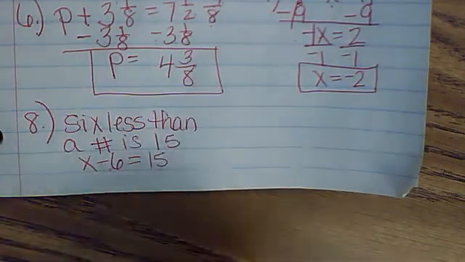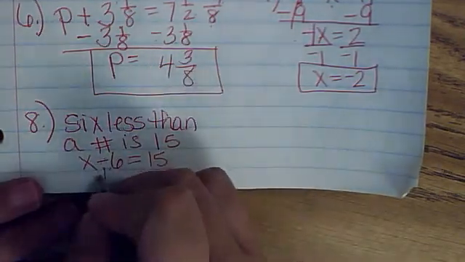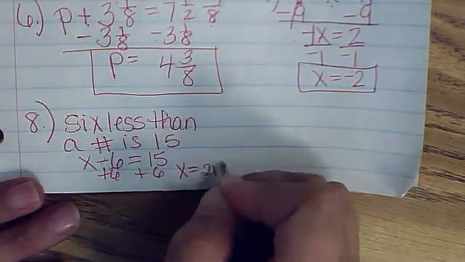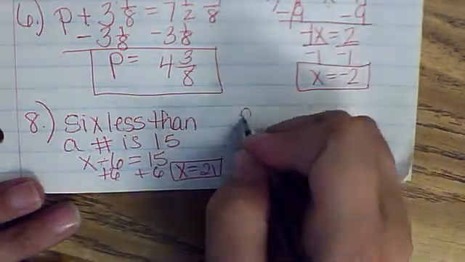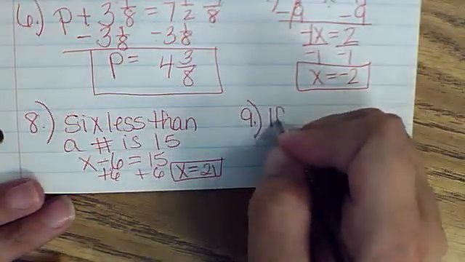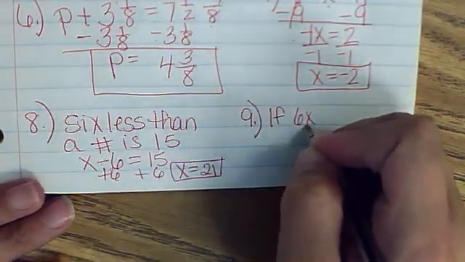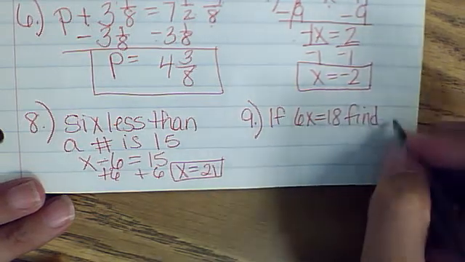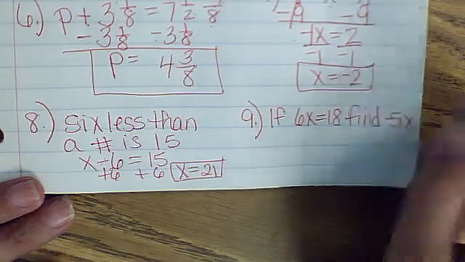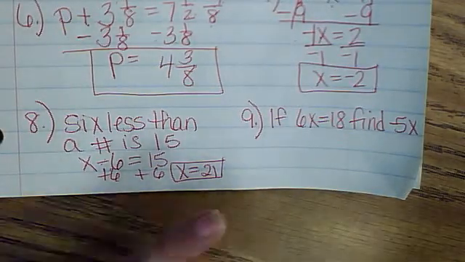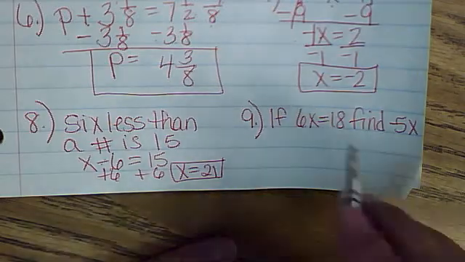And then we solve it like we did all the others. So to get rid of that minus 6, we add 6 to both sides. So you get x equals 21. So let's look at number 9. Number 9, if 6x equals 18, find negative 5x. Okay, so this is kind of a 2-step problem. It's not a 2-step equation, it's a 2-step problem.